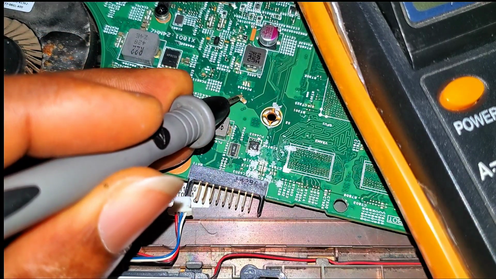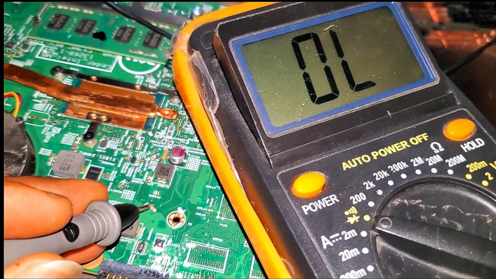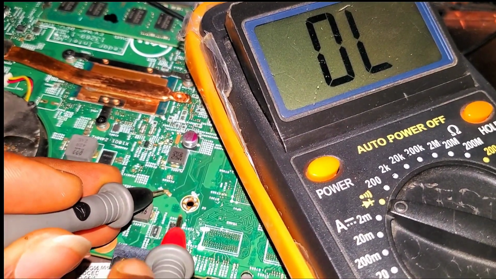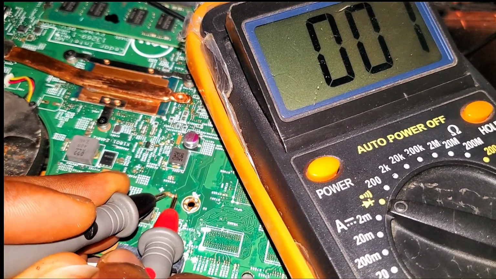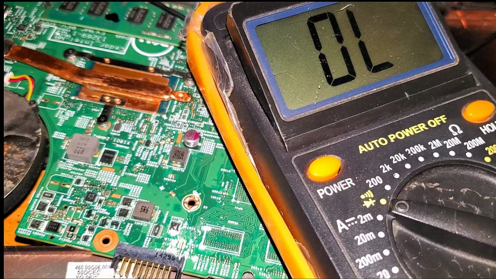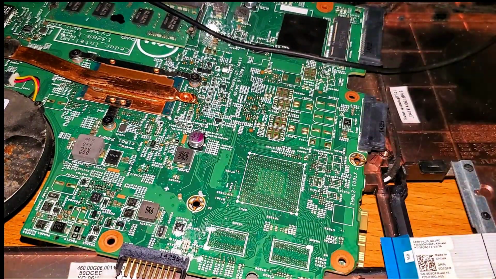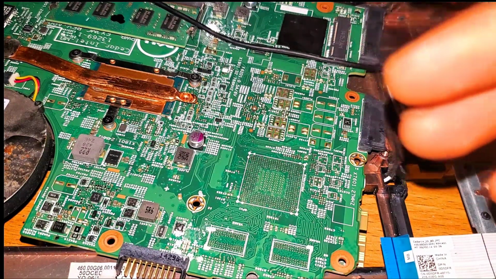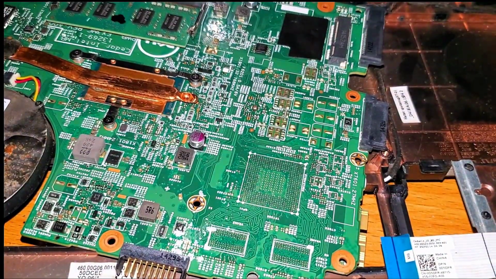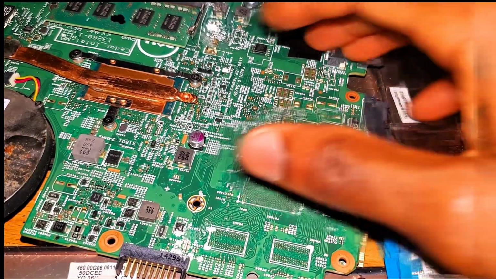All right, so let me put it. Okay, so that capacitor is bad. So I'm going to replace the capacitor, but before then, let's test what we have done, if that has solved this problem.